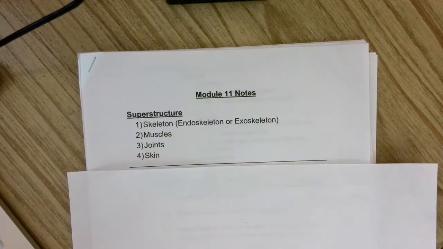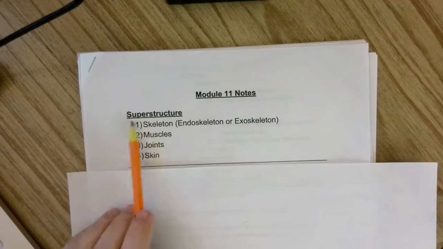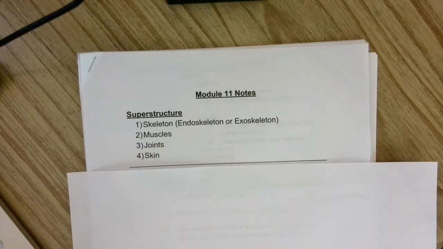So this one I think you'll find very interesting because we actually get to start human anatomy. So we're kind of taking a turn from the characteristics of life and moving on to what our bodies are actually made of. Now, unfortunately, we are only going to be able to talk about three main areas for human anatomy. Even though there's lots of different systems in our bodies, we're only going to be talking about the superstructure system, I guess you could say.